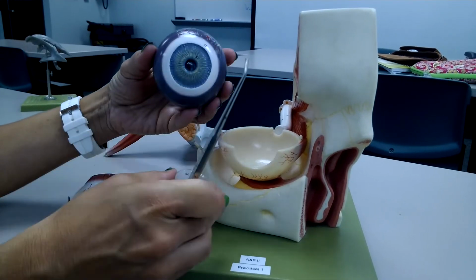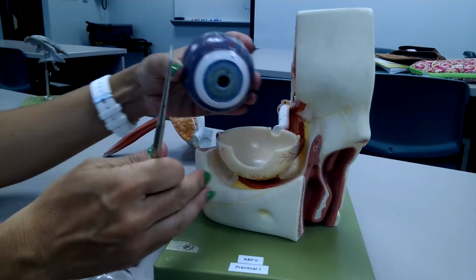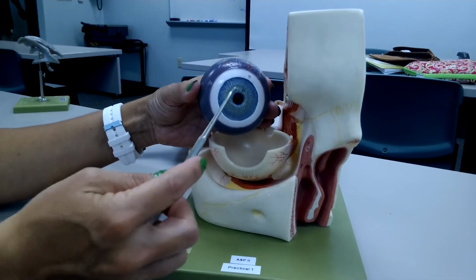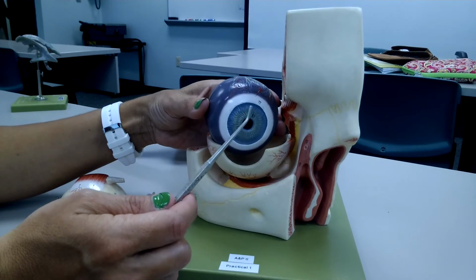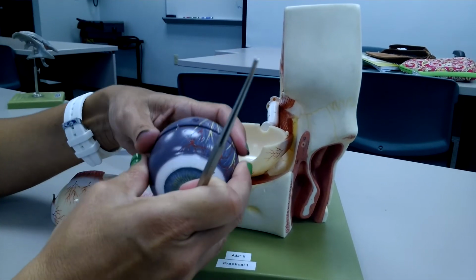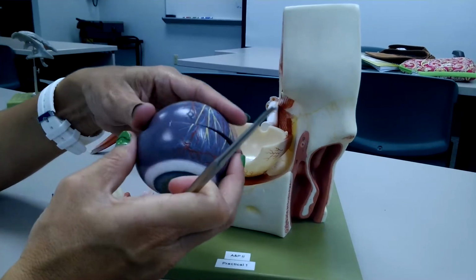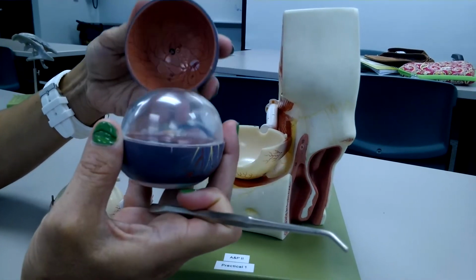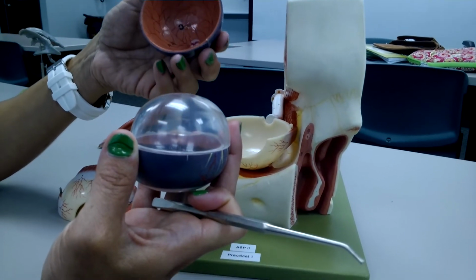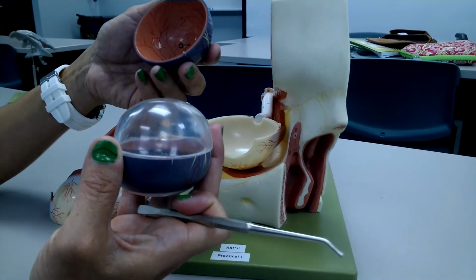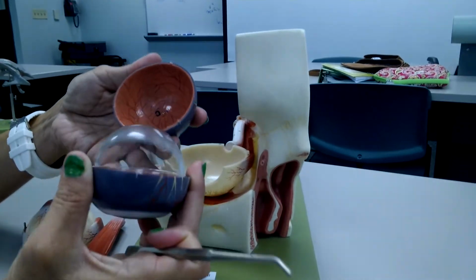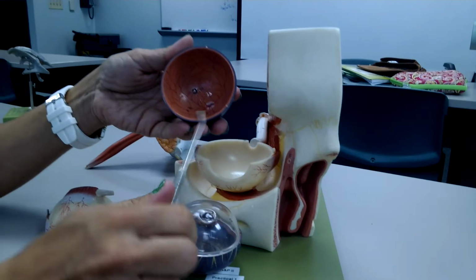The area in front of this lens, this area here, is what we call the anterior cavity, and it's filled with a fluid known as the aqueous humor. If we open up the eye itself, we have another fluid on the inside referred to as the vitreous humor. It's more of a gelatinous type of fluid. It's not very watery. The innermost layer you can see here in orange is what we call the retina.